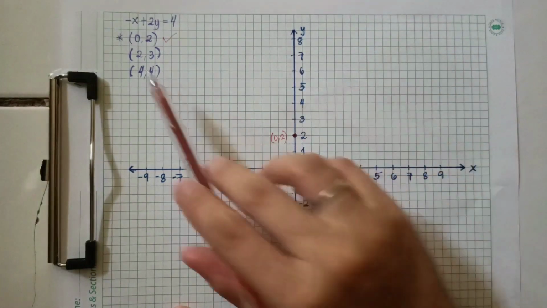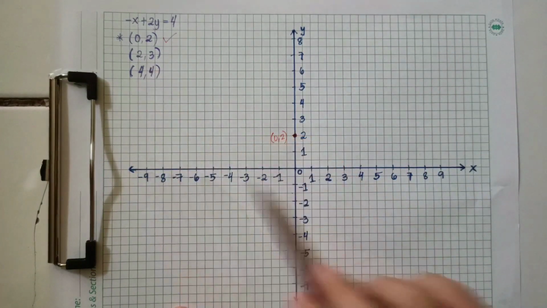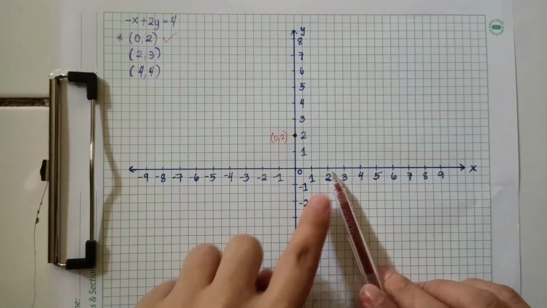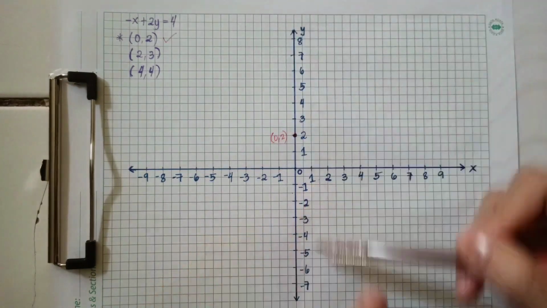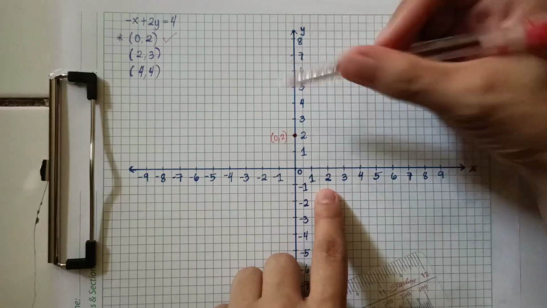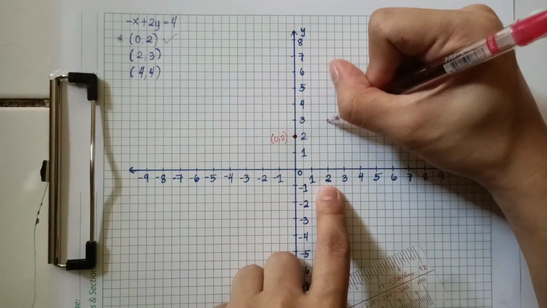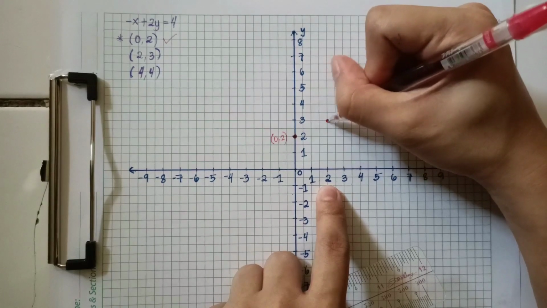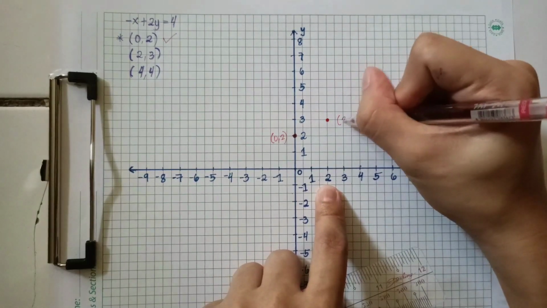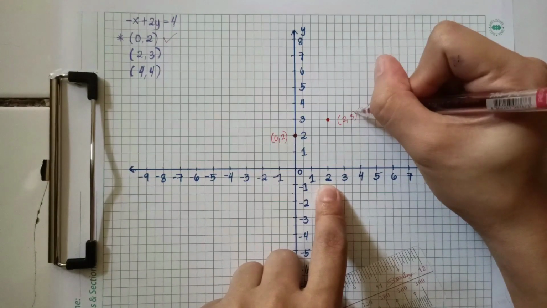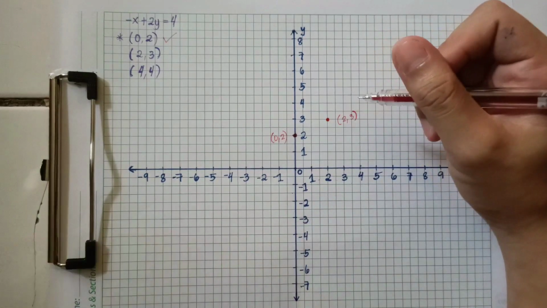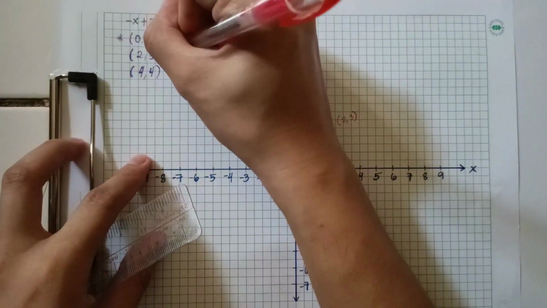2, 3. So, yung 2 hanapin mo muna sa X, yung pahiga. Andito yung 2. Tapos, yung 3 hanapin mo sa Y. So, since positive sa taas yun, andito siya. So, yung 2 saka yung 3, dito magtatapat. So, therefore, this is our second point. So, this is 2, 3. Don't forget to label the point. Ayan. Then last one. So, check na tayo dito.